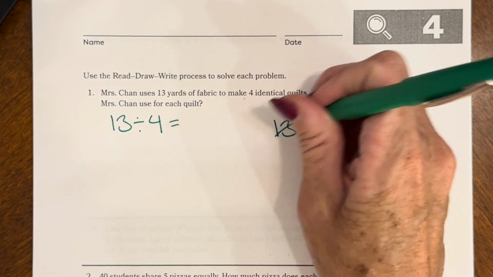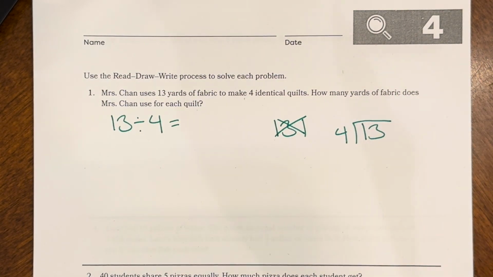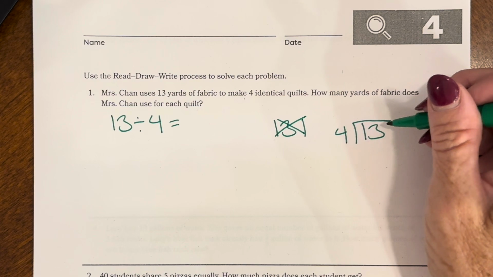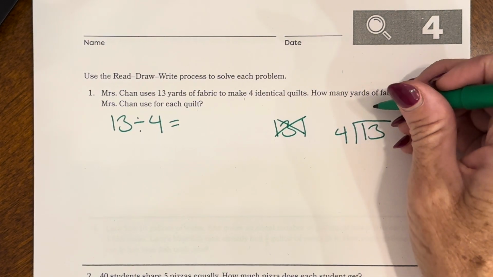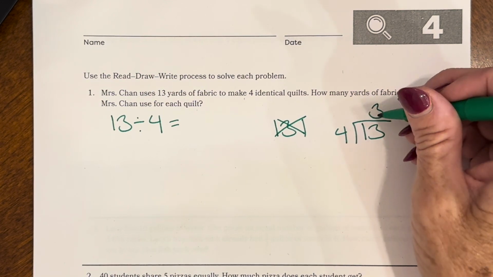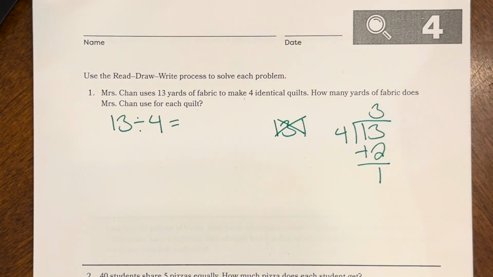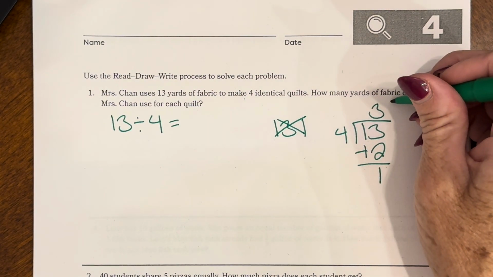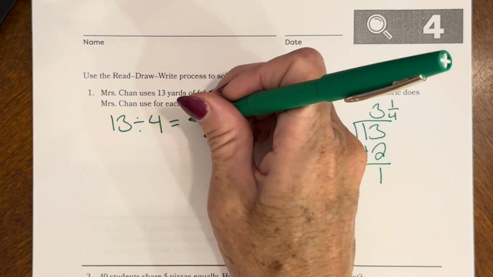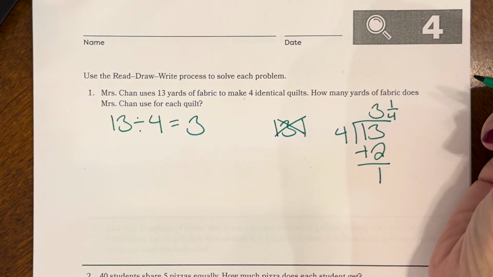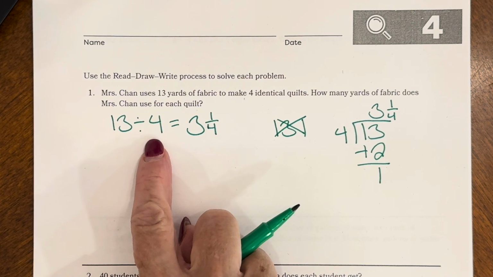Whoops, I did it the wrong way, friends. I'm so sorry. 13 divided into 4 groups. Well, because I know my times table facts, my math facts, I know that 13 divided into 4 groups would be 3. I can make 3 groups of 4, and 3 groups of 4 is 12, and I'll have 1 left over. And that becomes my numerator, and this becomes my denominator. So Mrs. Chan is going to use 3 whole yards and 1/4 yard for each of her 4 quilts.